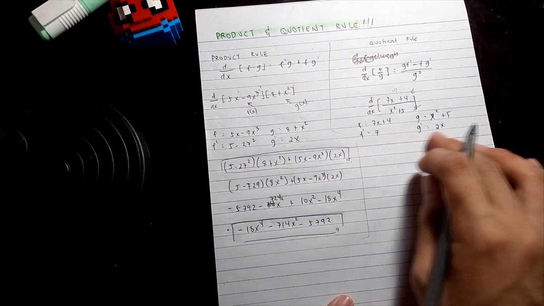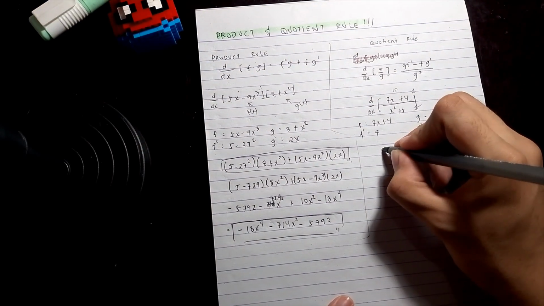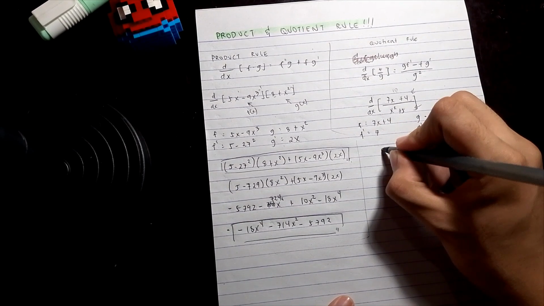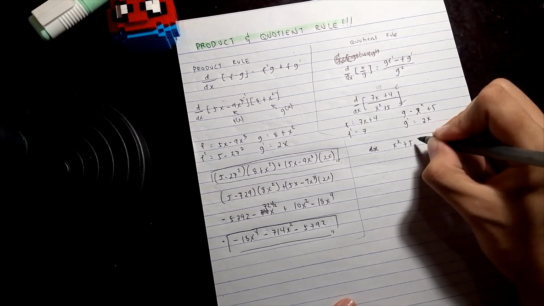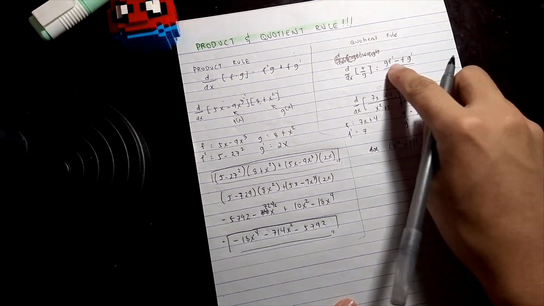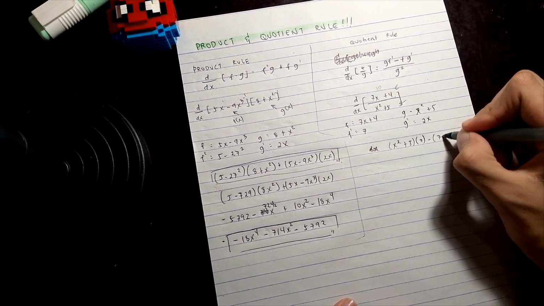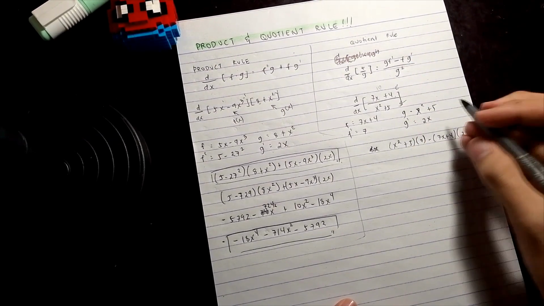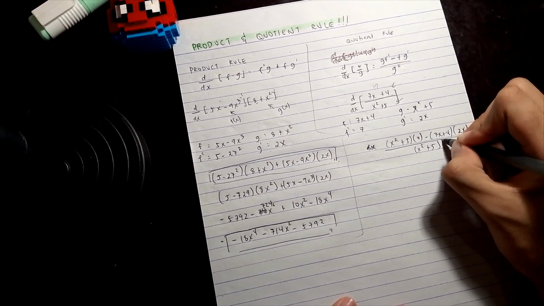Having this in mind, we're going to follow this formula. The g, which is x squared plus 5, multiplied by f prime, which is 7, minus f, which is 7x plus 4, multiplied by the g prime, which is 2x, all over g squared, x squared plus 5 squared.